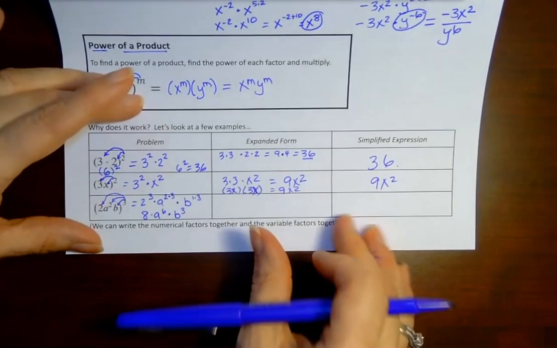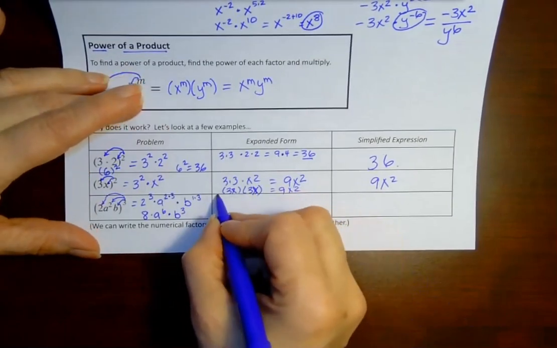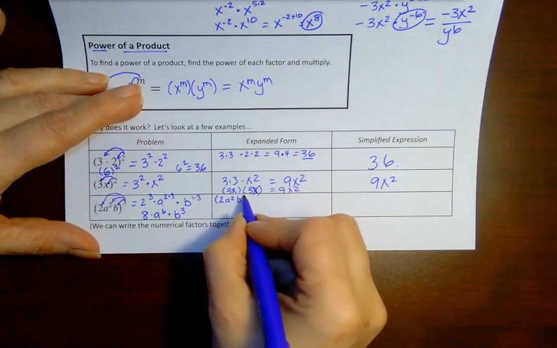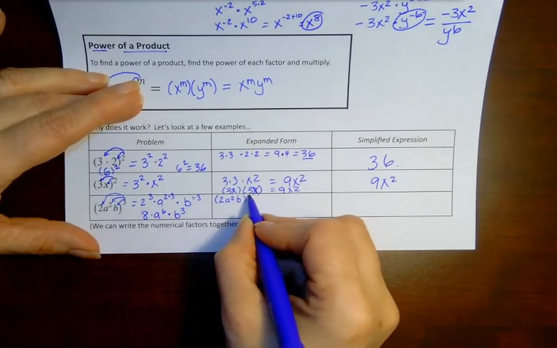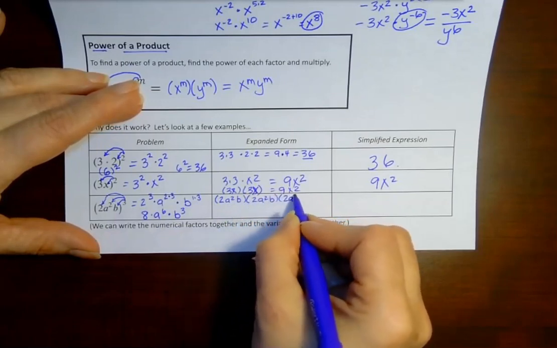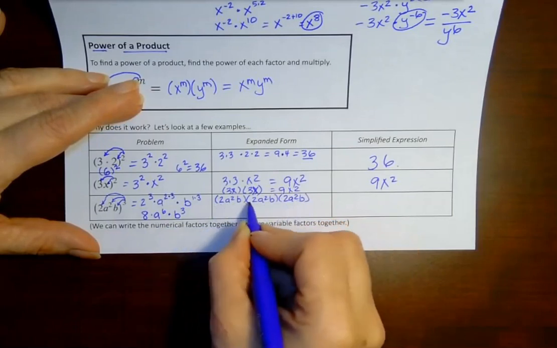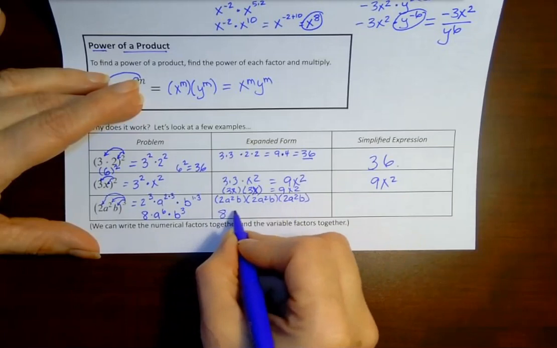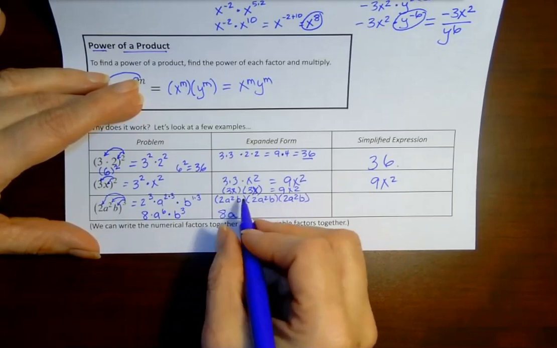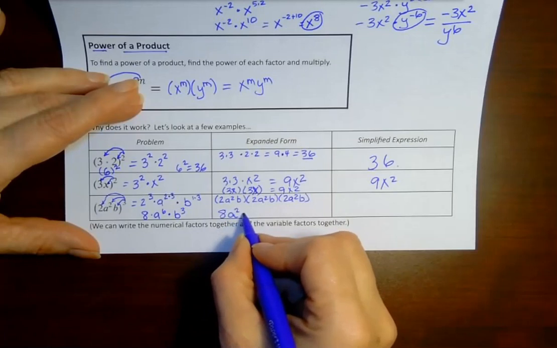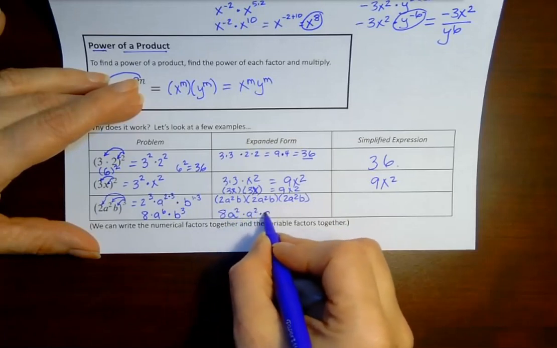I could also expand it out. I know that that's the same thing as saying 2a squared b 3 times, right? Because the exponent is 3, times 2a squared b times 2a squared b. When I do that, 2 times 2 times 2, 2 times 2 is 4, times 2 is 8. And then I have a squared times a squared times a squared.